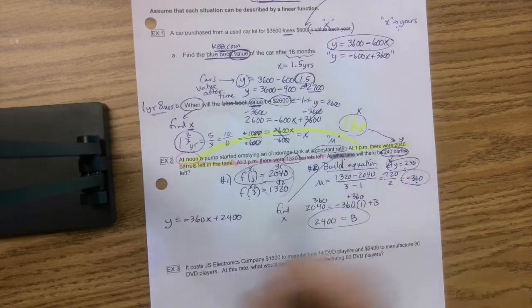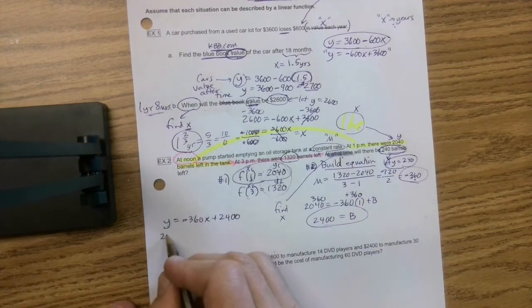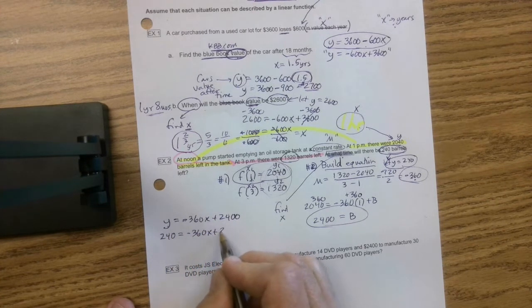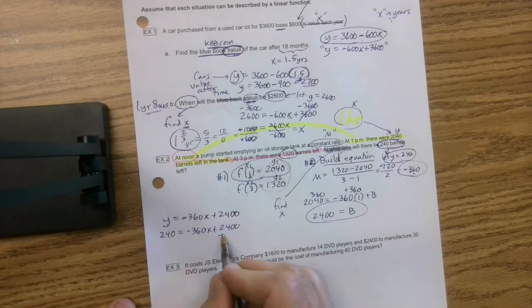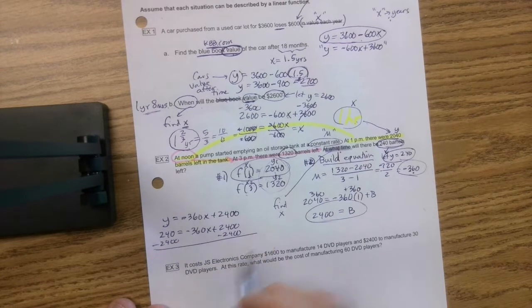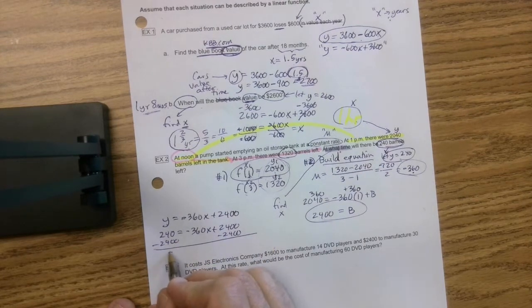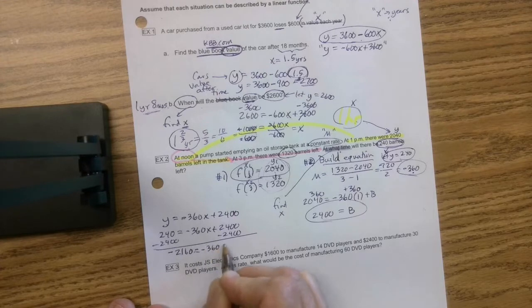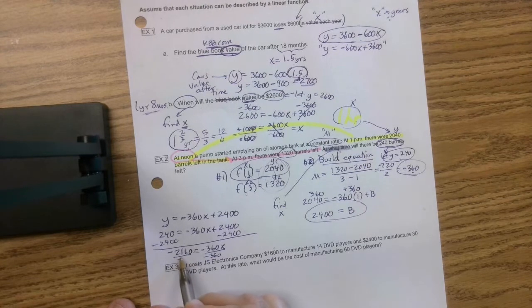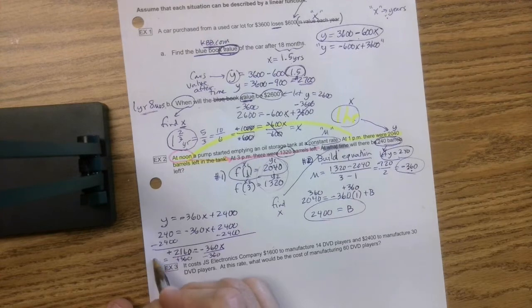So I'm going to put this right here, and I'm going to go 240 equals negative 360x plus 2,400. I'm going to subtract 2,400, so I get negative 2,160 equals negative 360x. And if I divide by negative 360 and divide by negative 360, that actually, if I do it with my calculator, turns out to 6.